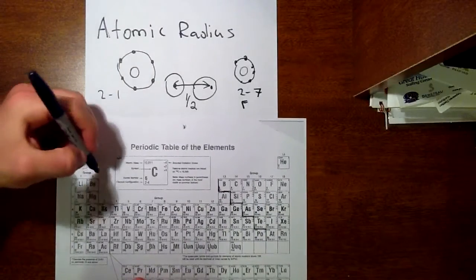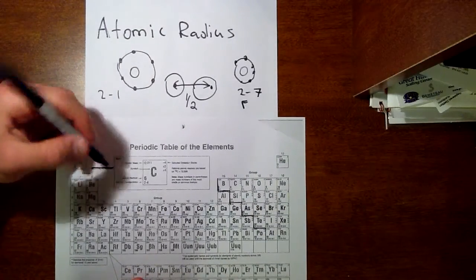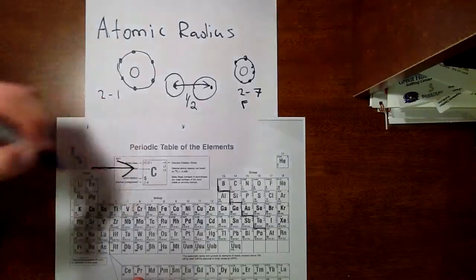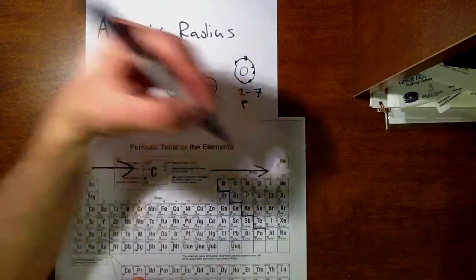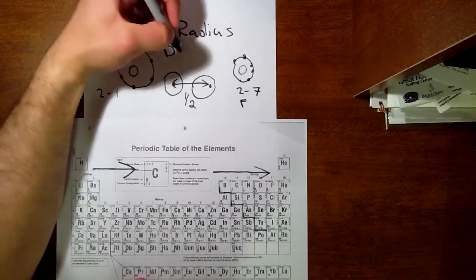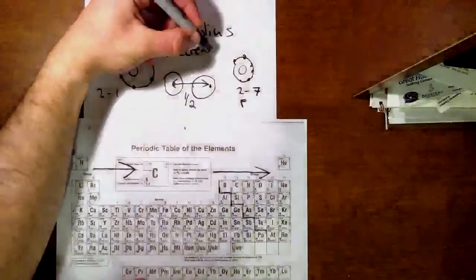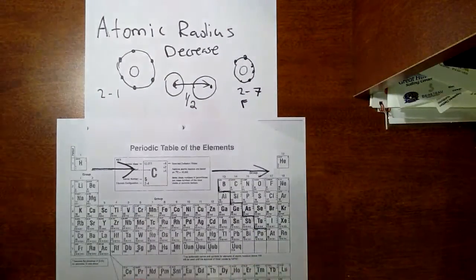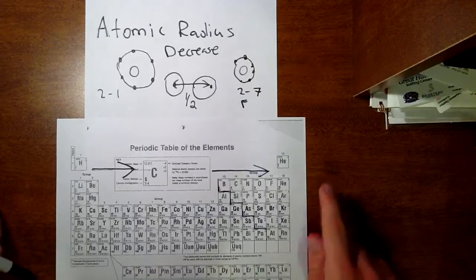So for those of you who like to memorize, the trend for atomic radius is as you move from the left side of the periodic table to the right, you're going to decrease in atomic radius. There is one catch though.